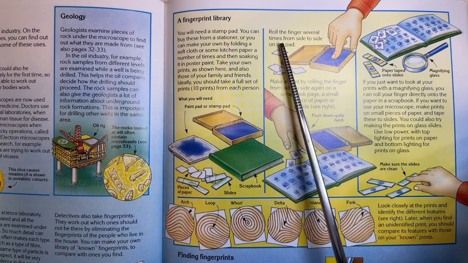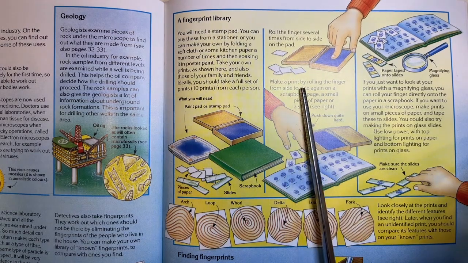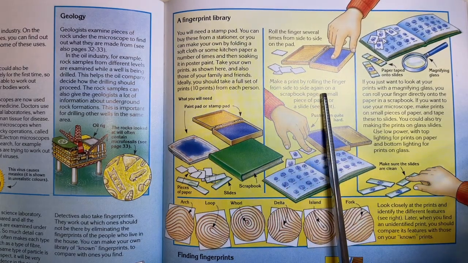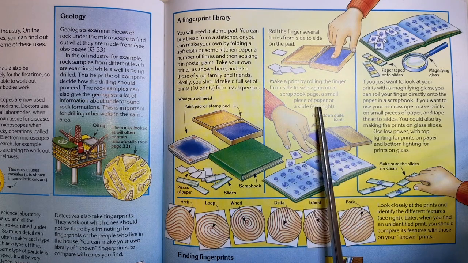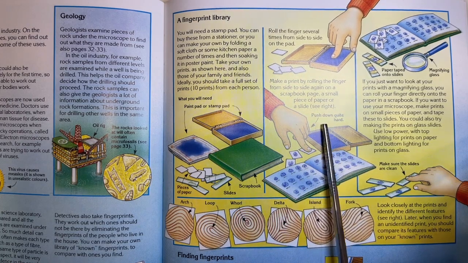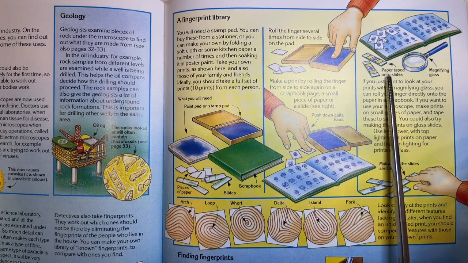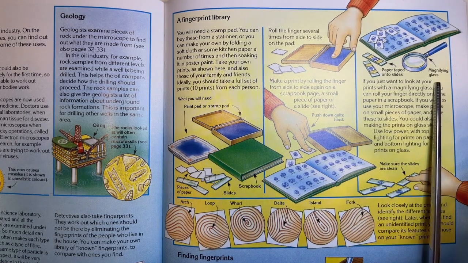Roll the finger several times from side to side on the pad. Make a print by rolling the finger from side to side again on a scrapbook page, a small piece of paper, or a slide. Push down quite hard. Paper taped onto slides, magnifying glass.